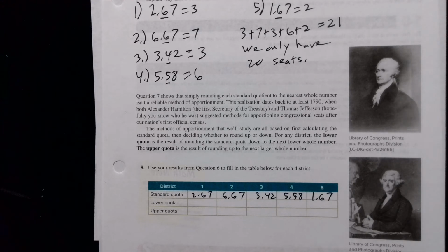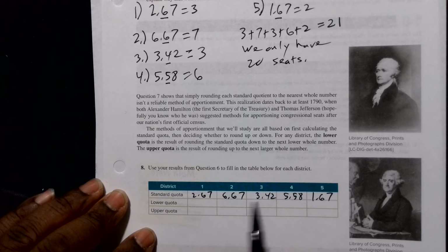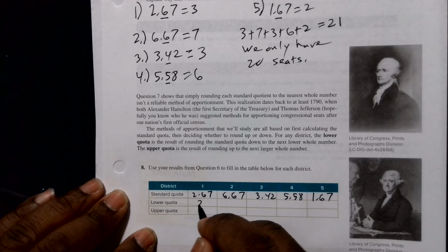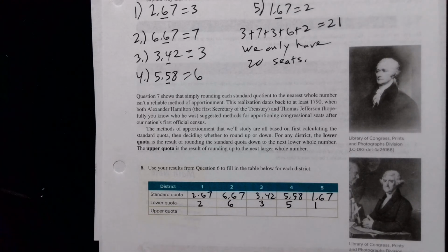Now, I would tell you, a more practical way of doing this is this here. With your lower quota, it's just the number in front of the decimal. So it'll be 2, 6, 3, 5, and 1. Your lower quota is just the number in front of the decimal. Your upper quota, you could look at this one of two ways.